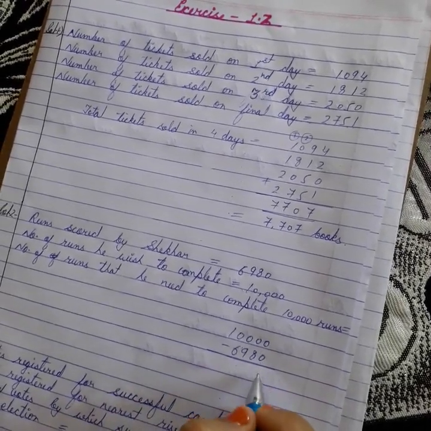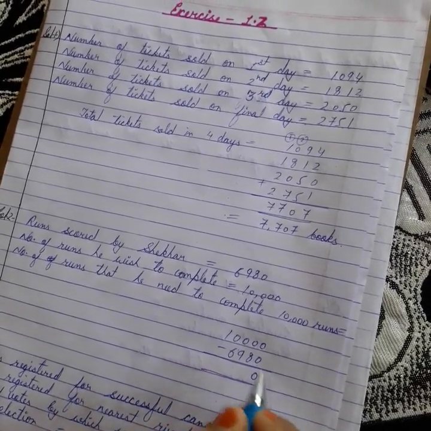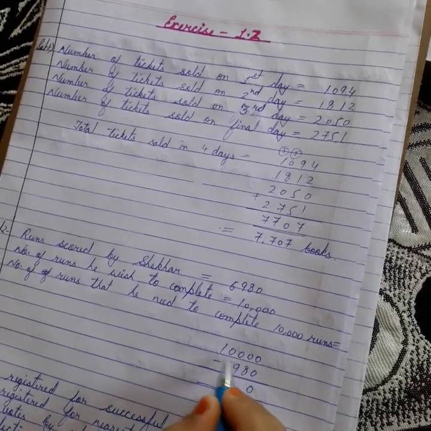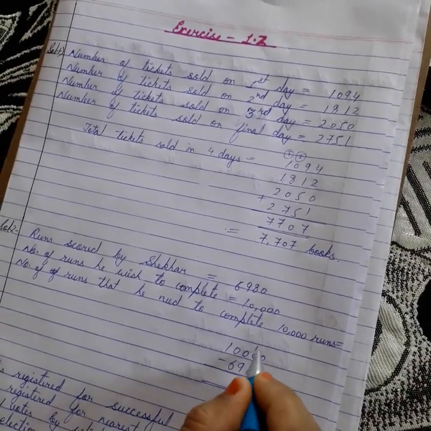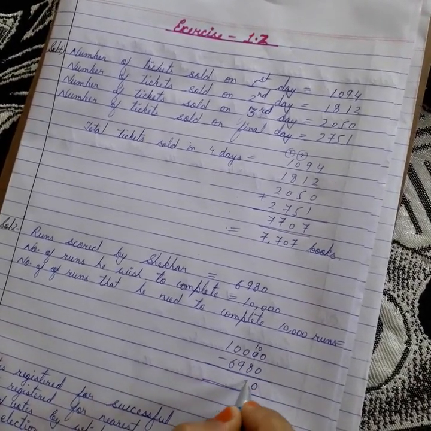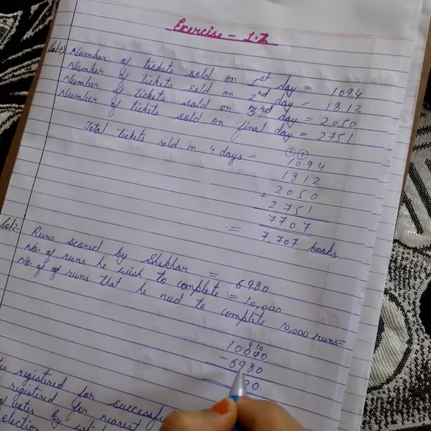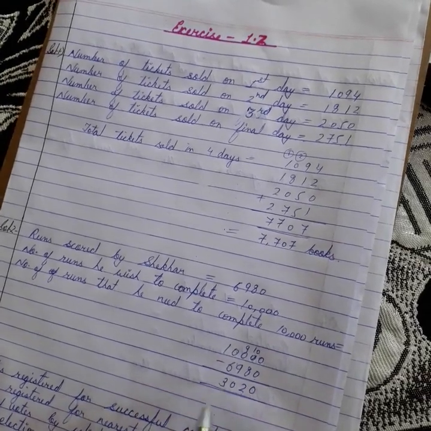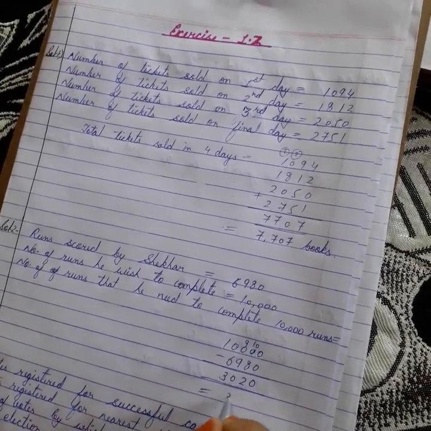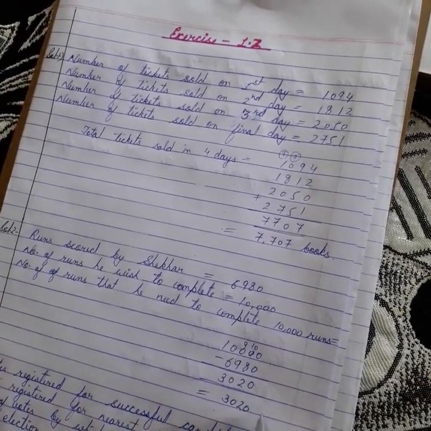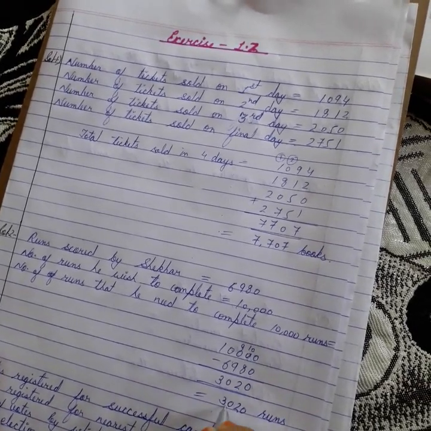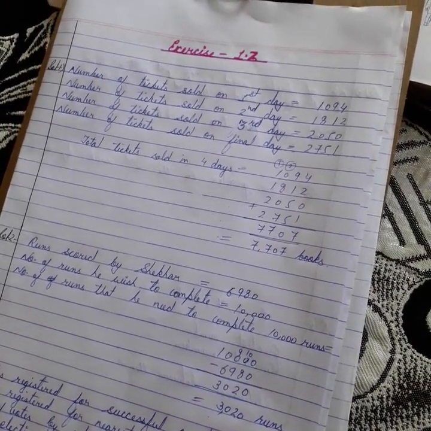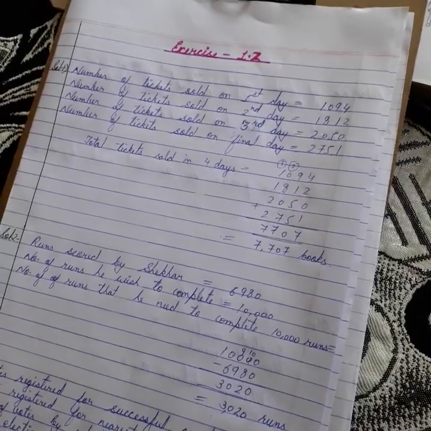If you subtract 0 from 0, it will be 0 only. For subtracting 8, you will take carry. Okay, so it will become 10. Out of 10 you will subtract 8, you will get 2. Here it is 9. 9 minus 9, 0. 9 minus 6 will be how much? 3. Okay, all of you know subtraction very well. So that means he needs 3,020 runs to complete 10,000 runs.